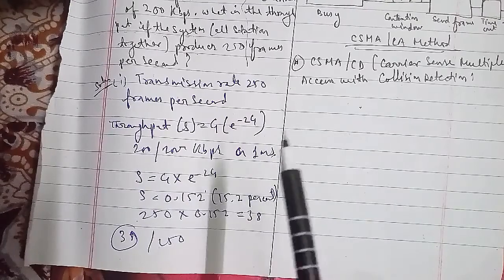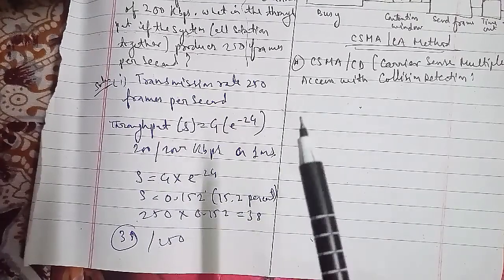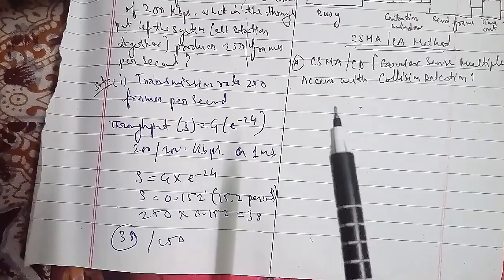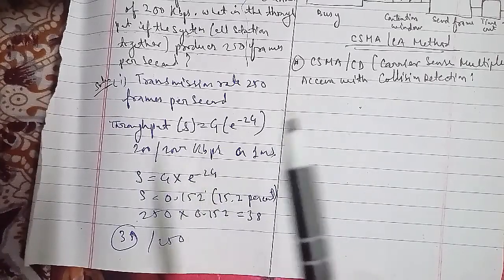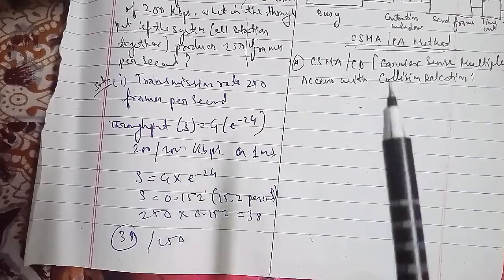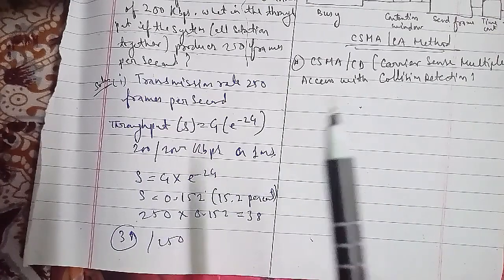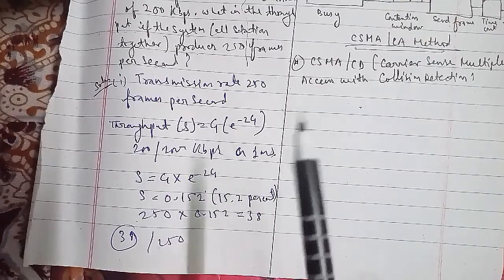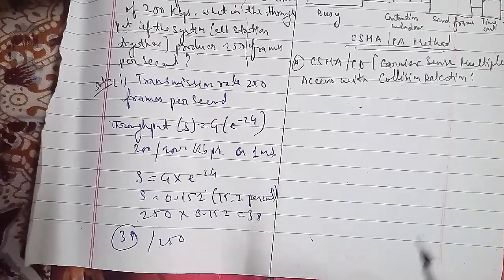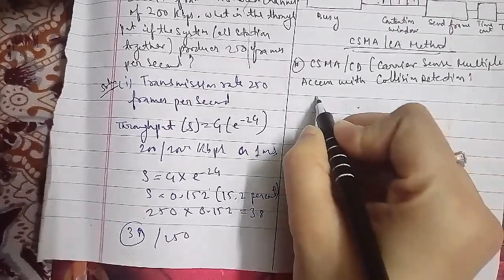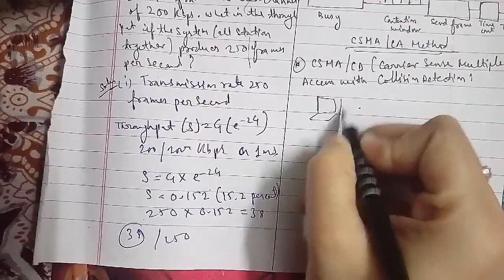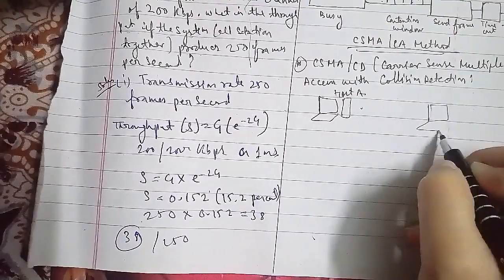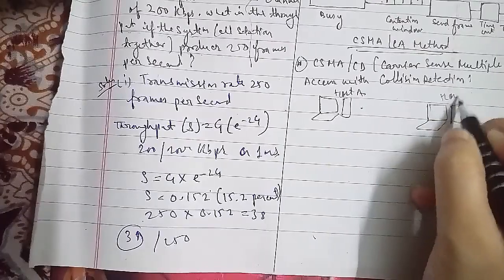With regard to it, I'll be showing you this. For example, this is host A, this is host B, this is data, this is of course data.